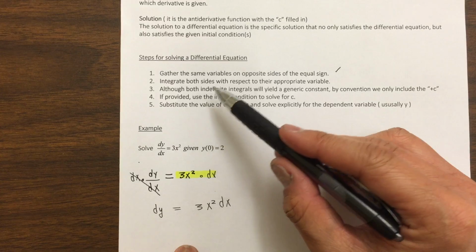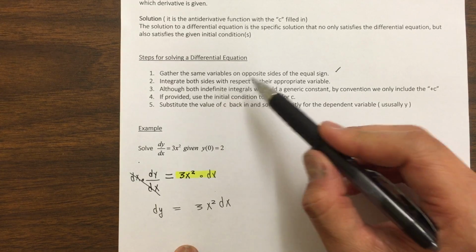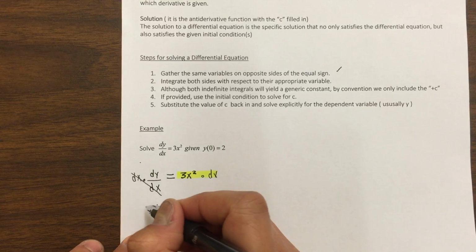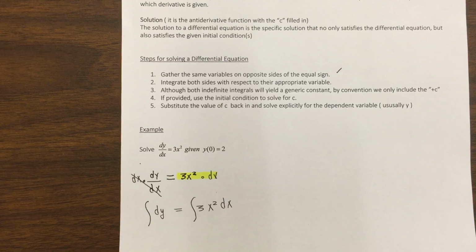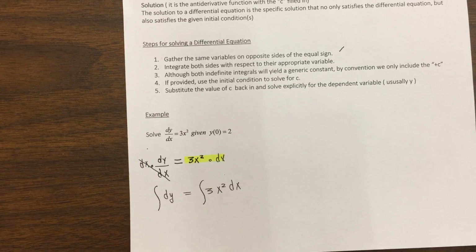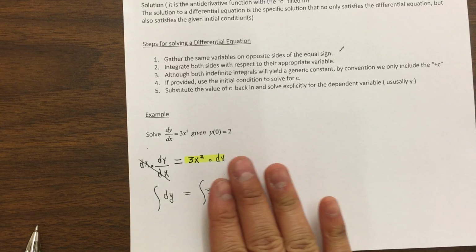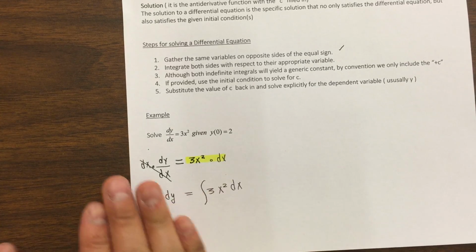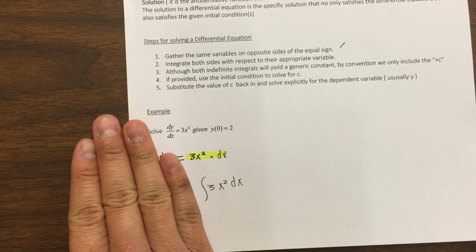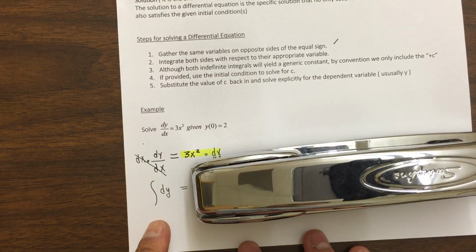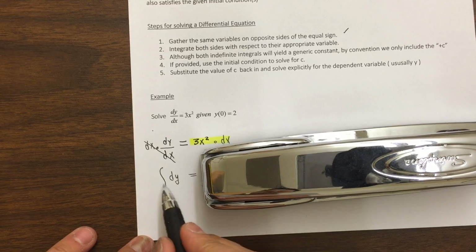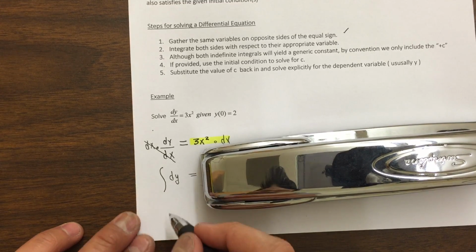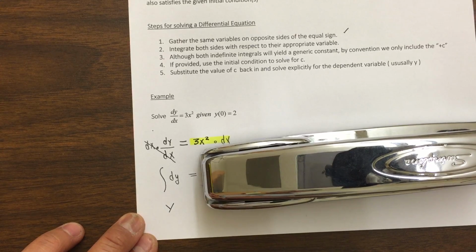Second step, integrate both sides with respect to their variable. So here's what you do. You just integrate both sides. And that's what we mean by integrating both sides. Okay? All right. So once we have integrated both sides, we are going to integrate the left side and then integrate the right side. So for now, if you don't mind, I will be covering this up, and I will integrate the left side. All right? When you integrate the left side, this is the same as the integral of 1 dy, and that equals y. Okay.